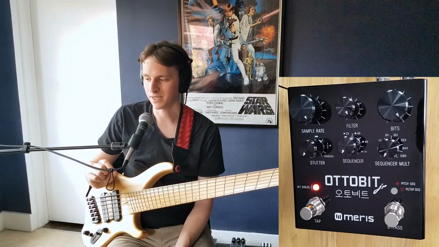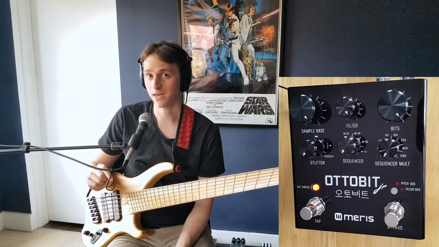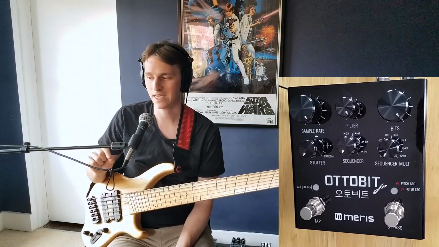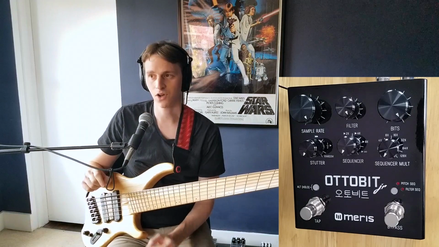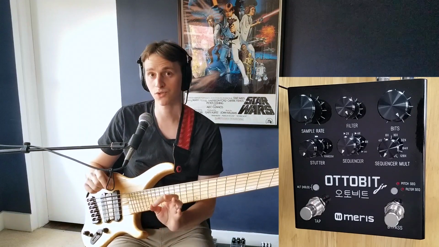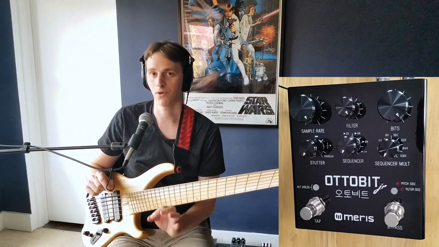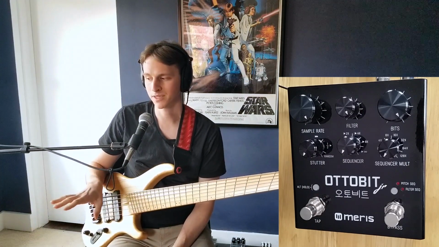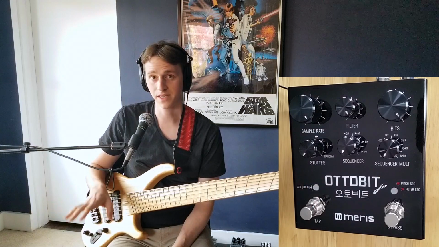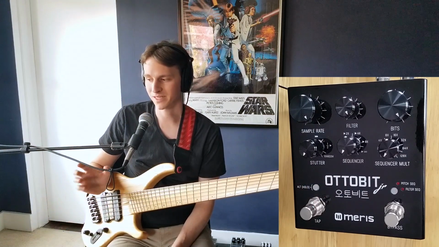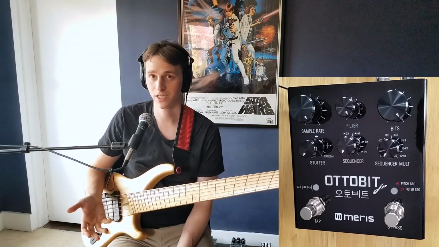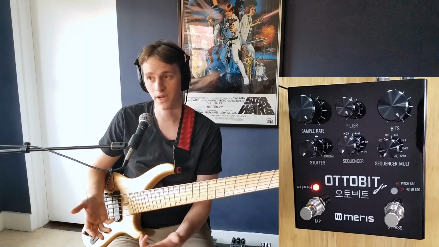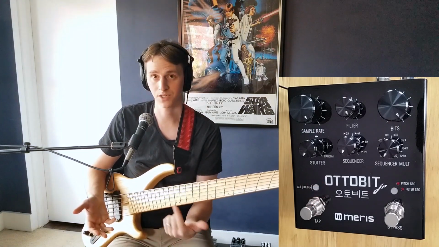But the stutter here is one of the most musical stutters I've ever encountered, and that's because even in the random setting, it is always taking musical subdivisions of the tap tempo or the MIDI clock that is being sent into it. The sequencer and sequencer mult knobs we're going to get into quite a bit more when we get to the sequencer section, but in general, the sequencer is just how many times your sequence runs. So is it running once, twice, or is it running an infinite times on loop?